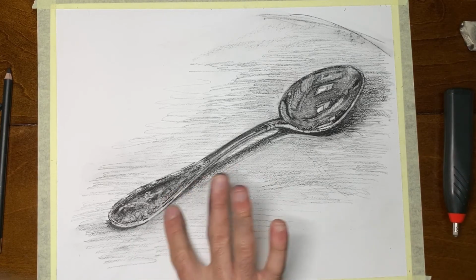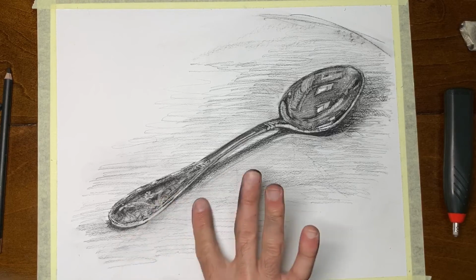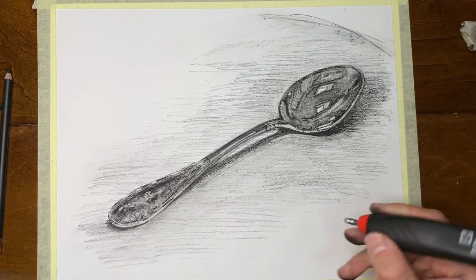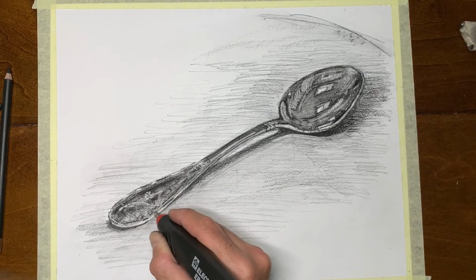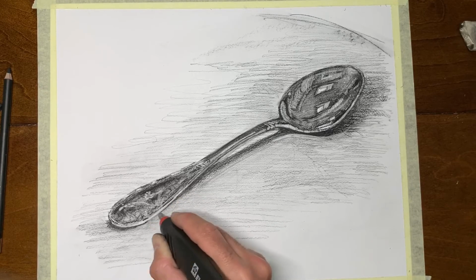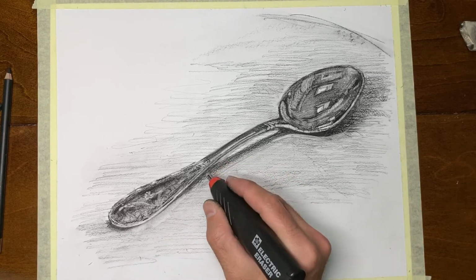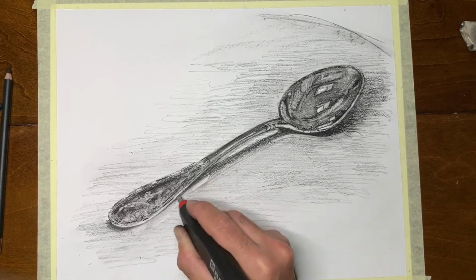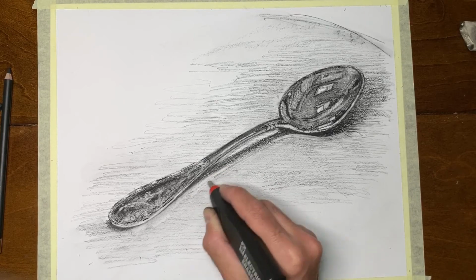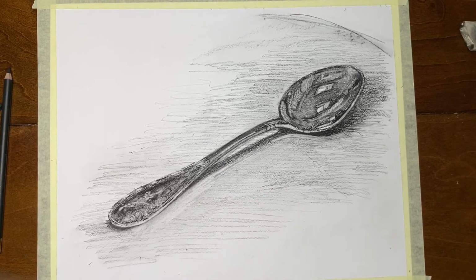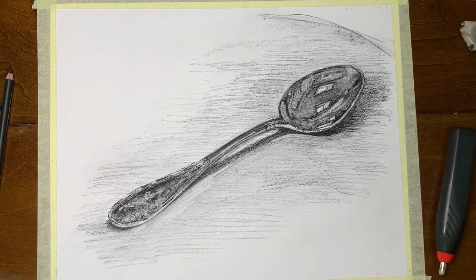This surface here is actually quite a bit lighter than the edge right here. So let me try to lift up some of this darker value. A little bit. Okay.